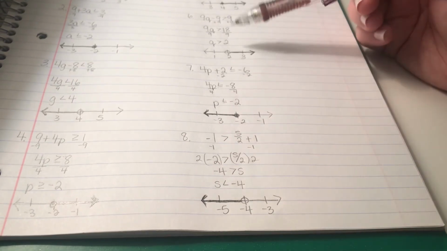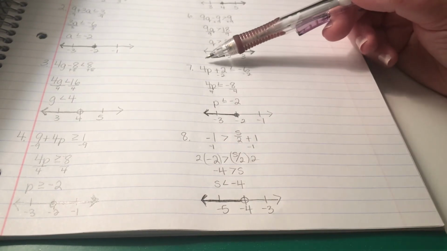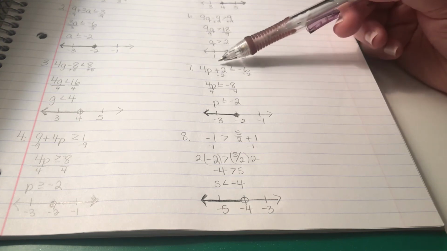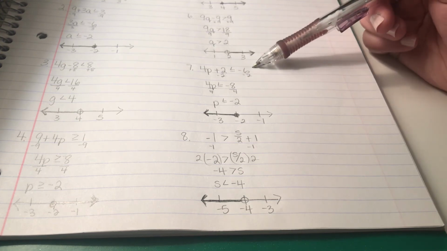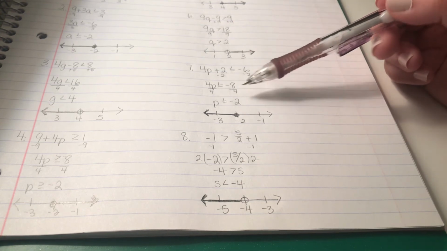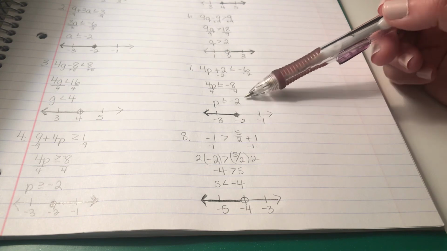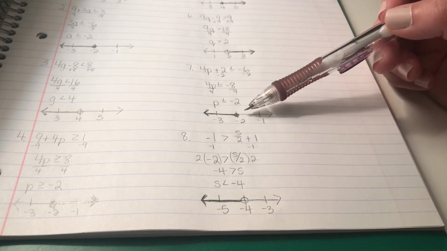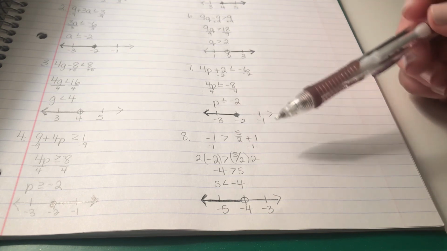Two more sample problems for you here. Number 7, 4p plus 2 is less than or equal to negative 6. I'll subtract 2 from both sides, divide by 4 on both sides. That leaves me with p is less than or equal to negative 2. So that's a closed-in circle at negative 2 and shaded to the left.